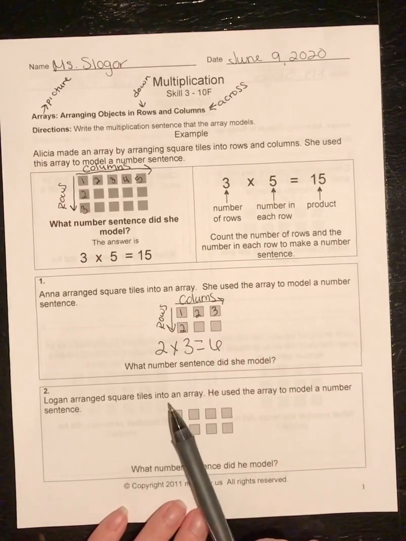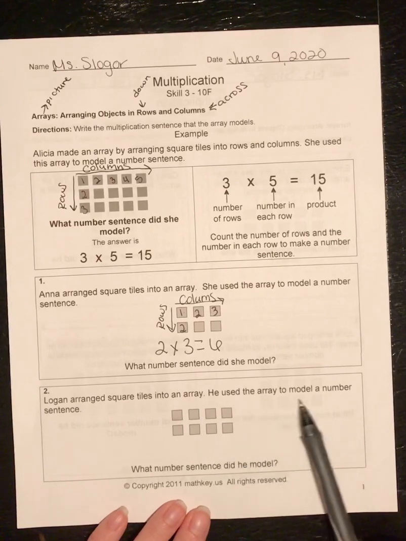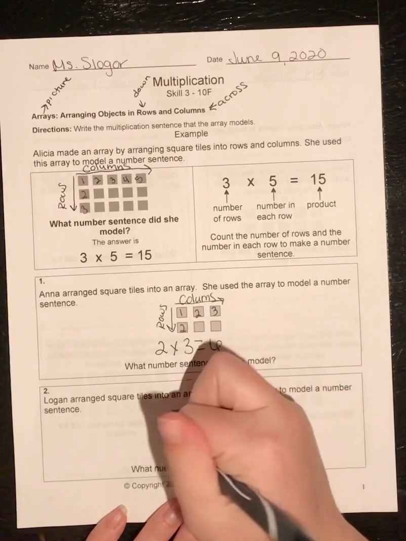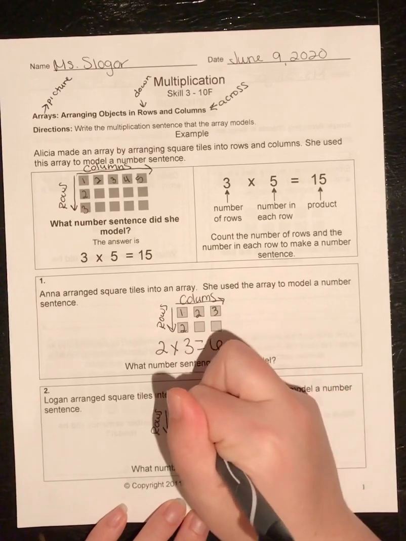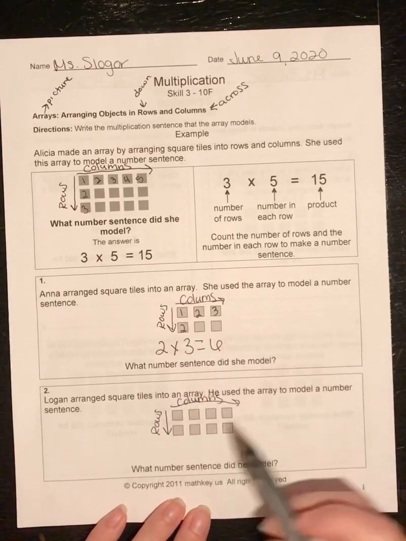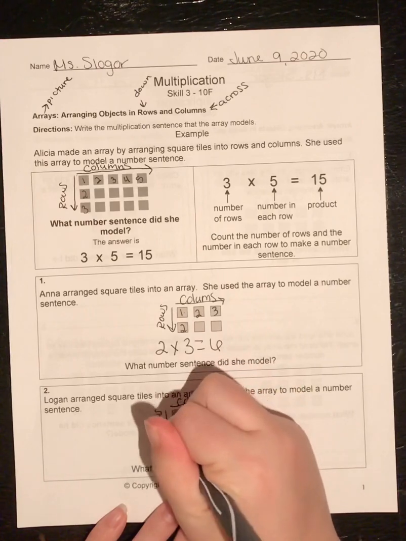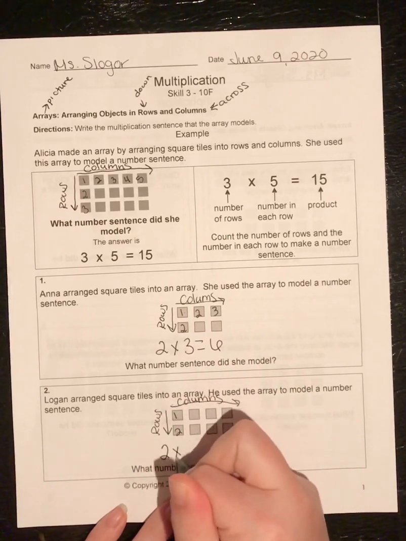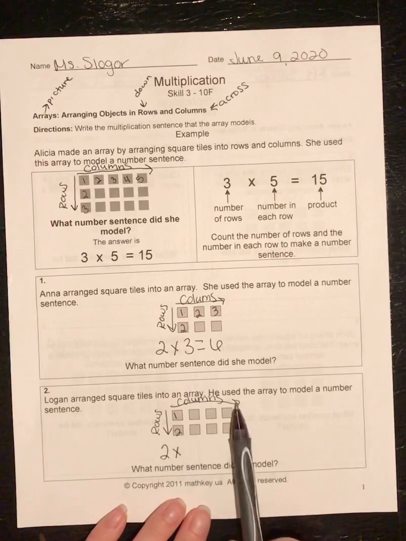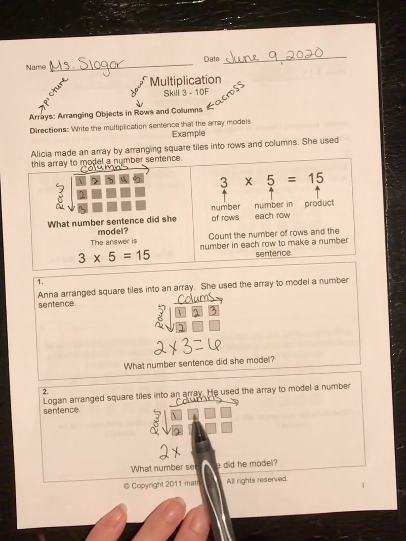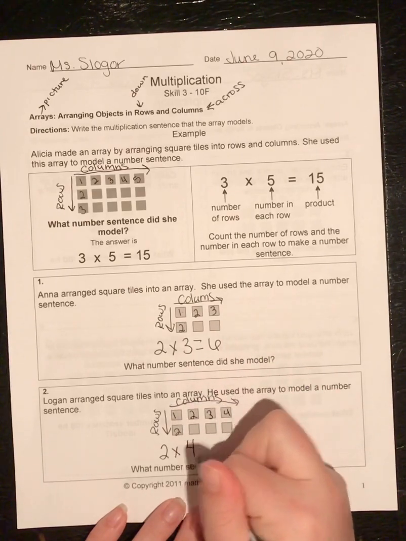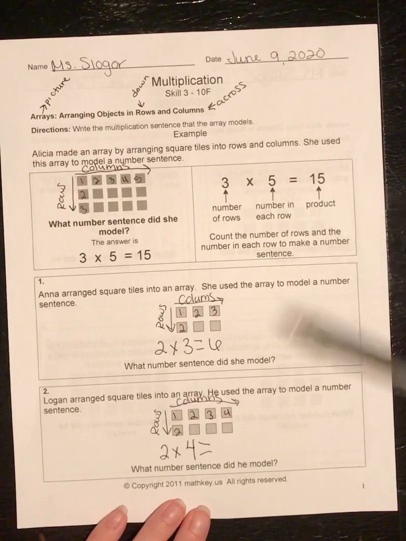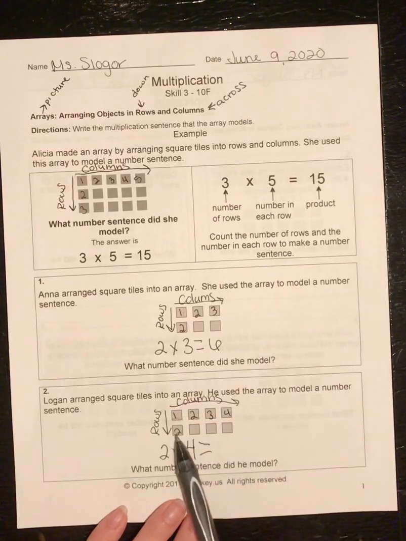Logan arranged square tiles into an array. He used the array to model a number sentence. So what number sentence did he model? You've got rows, you've got columns. How many rows do we have? 1, 2. So we've got 2 with our multiplication symbol. How many columns? How many in each row? We've got 1, 2, 3, 4. So we can count again. So 2 times 4. Then we have to figure out how many we have in all. So we've got 1, 2, 3, 4, 5, 6, 7, 8.